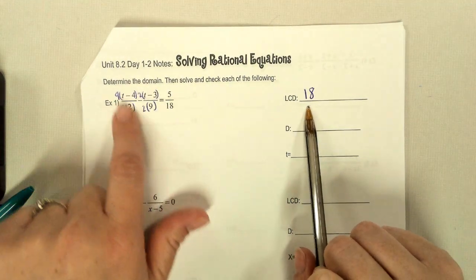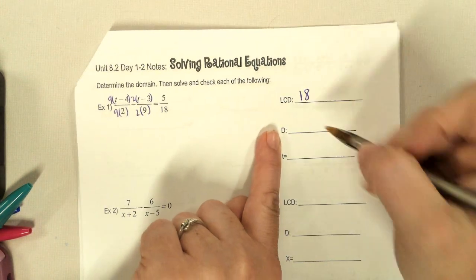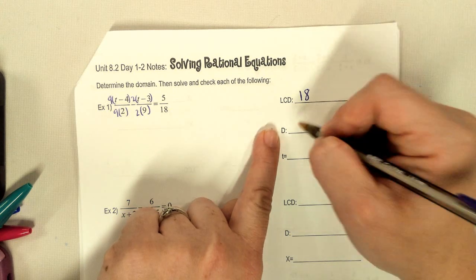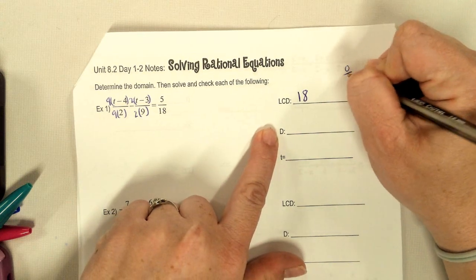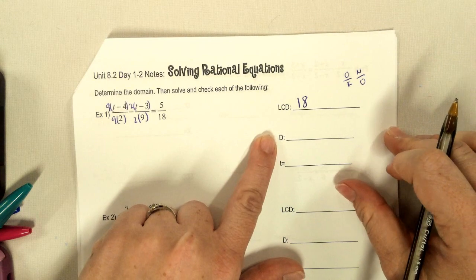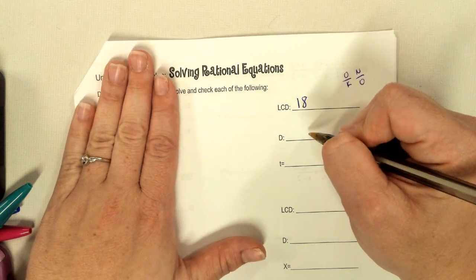Now, before we keep going here, let's look at our domain. We talked about domains before, but it's been a while. Domain is when your letter can't equal something because it's okay to have a 0 on top, but remember, it's not okay to have a 0 on bottom. So you can honestly just look at your LCD to find your domain.